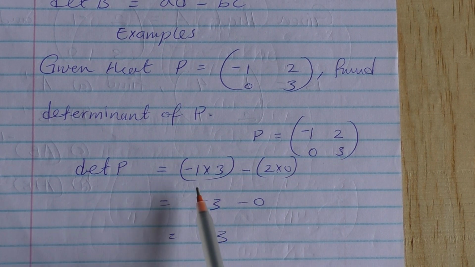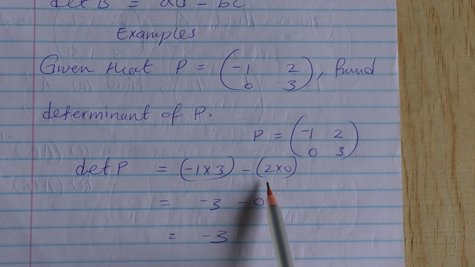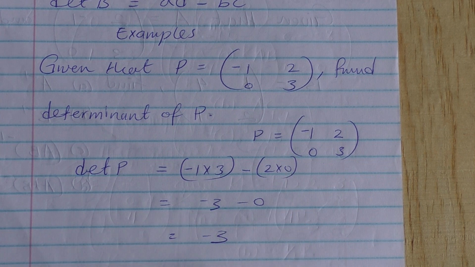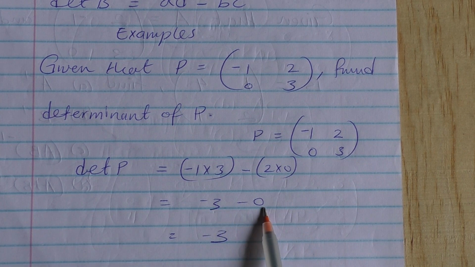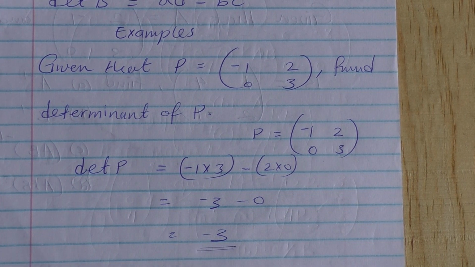So when we multiply negative 1 times 3 and take away 2 times 0, it is the same as having negative 3 minus 0, which remains negative 3 as our determinant.